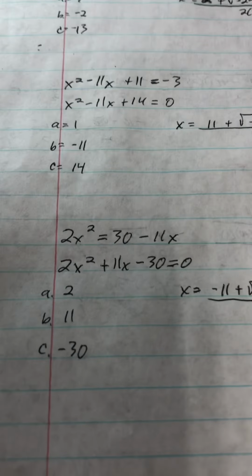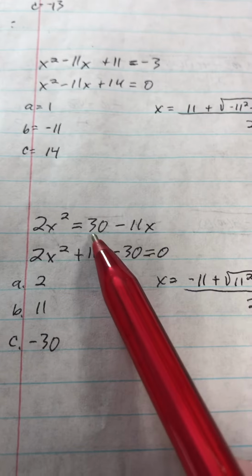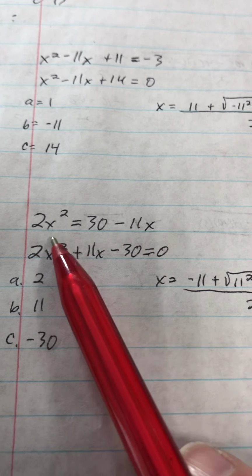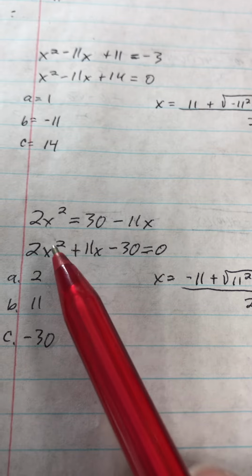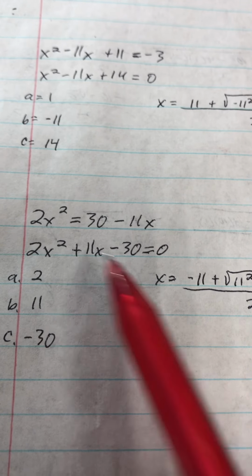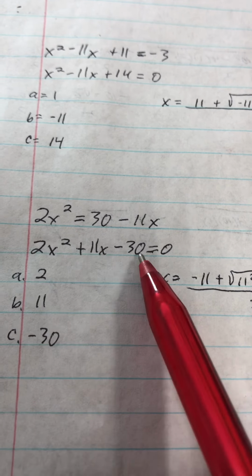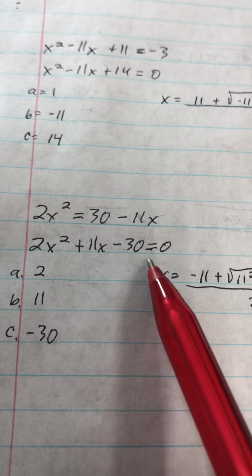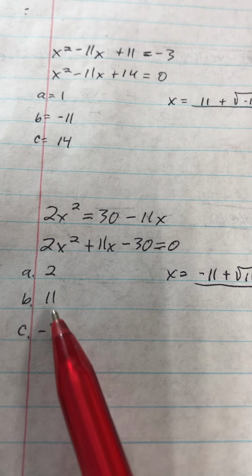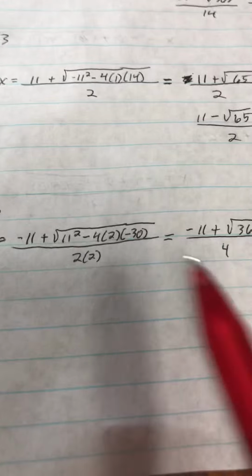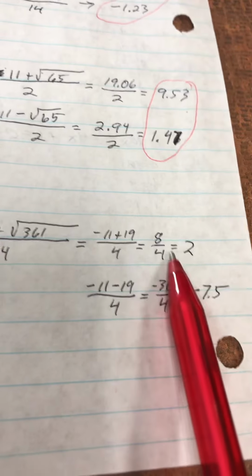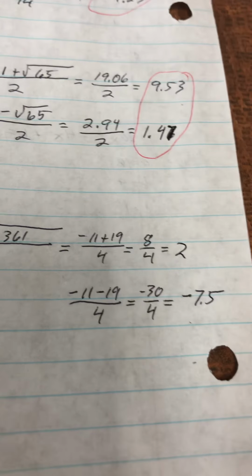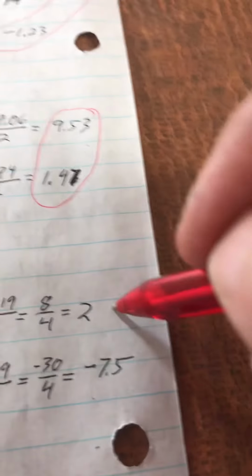And then the last one in that group, I had to get it all over onto the left side of the equation. So, I subtracted 30 from both sides. I added 11x to both sides. And I put it in order so I have my a, b, and c: my x squared, x, and then no x. So it's 2, 11, and negative 30. I plug that into the quadratic formula, crank it out, and I ended up getting 2 and negative 7.5, and that's one of your answers.